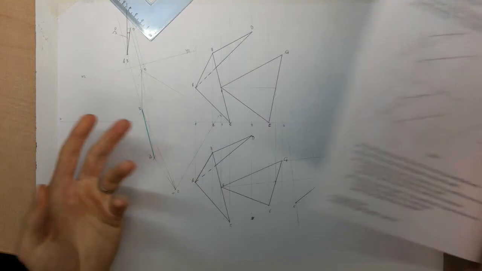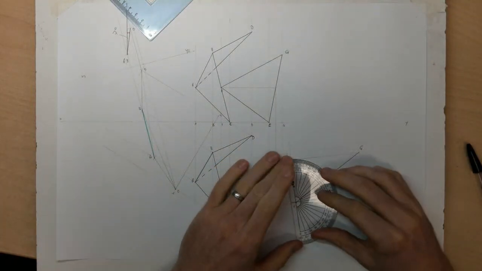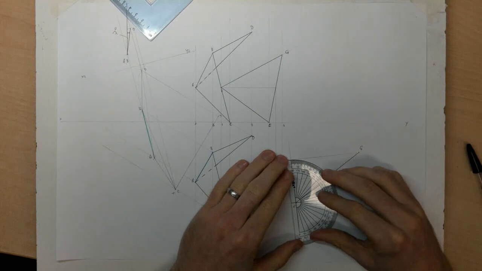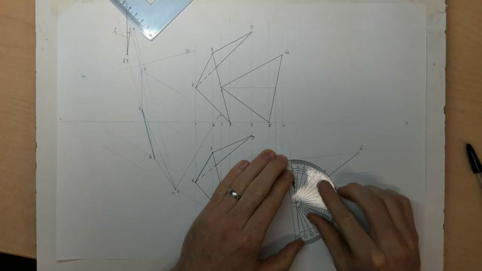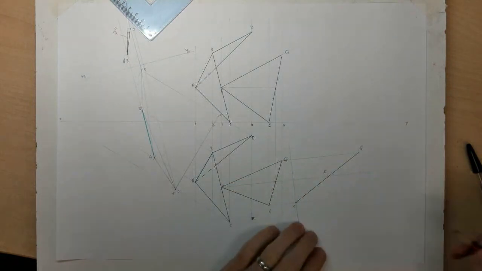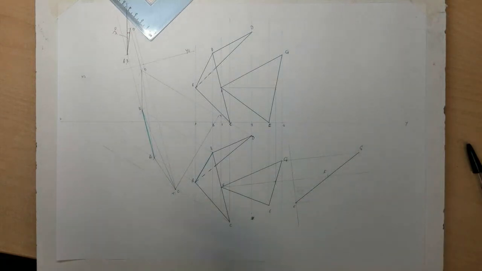Okay, so we can measure, we might as well. So line up my bullseye, so that is 58 degrees. So 58 degrees. Alright, so that's part B completed.